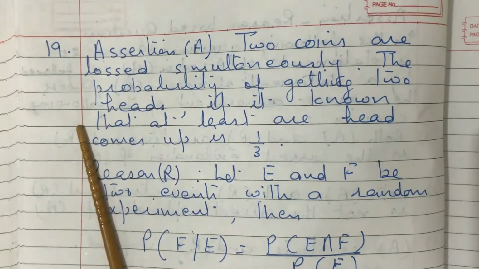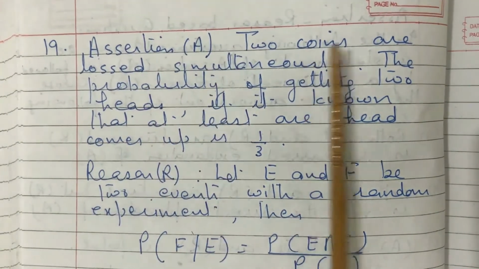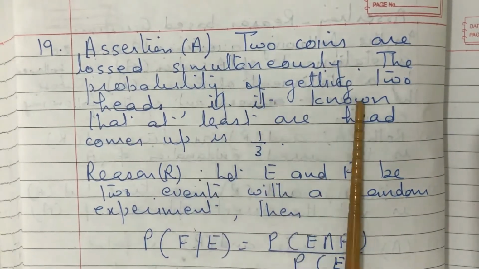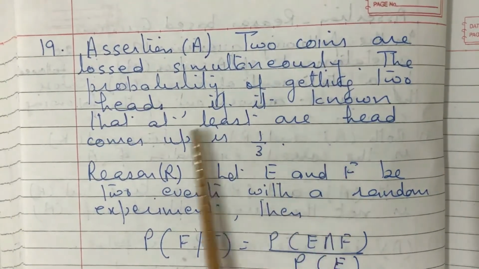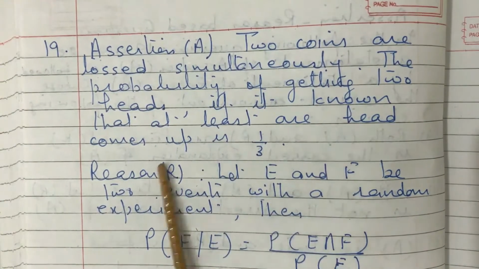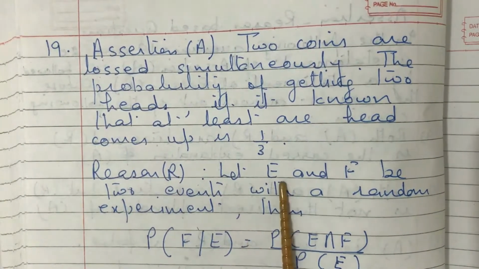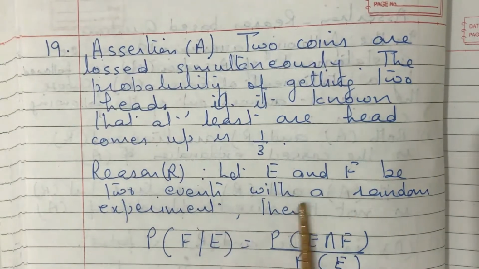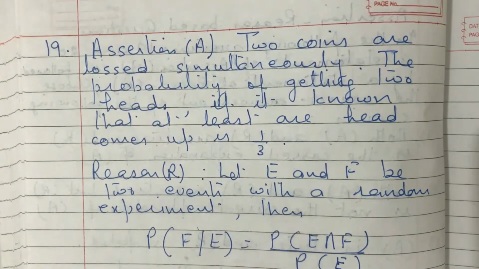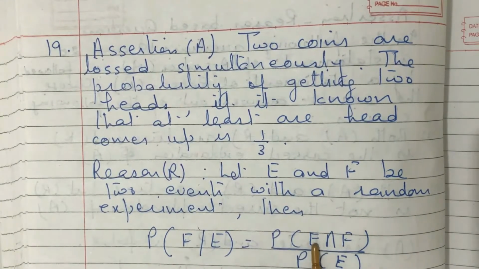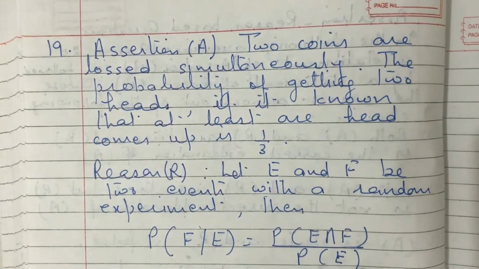So these are the 4 options. Question number 19. Assertion A: 2 coins are tossed simultaneously. The probability of getting 2 heads, if it is known that at least one head comes up, is 1 by 3. Reason R: Let E and F be 2 events with a random experiment, then probability of F given E is equal to probability of E intersection F upon probability of E.